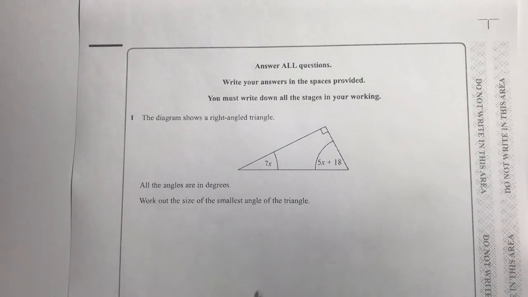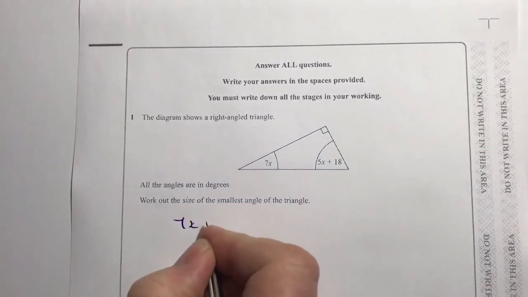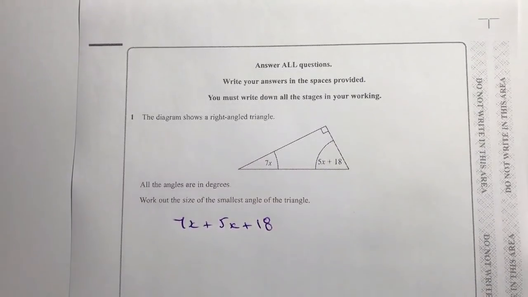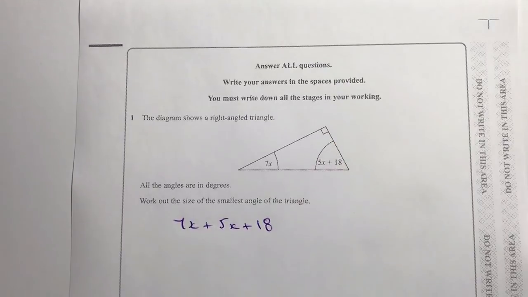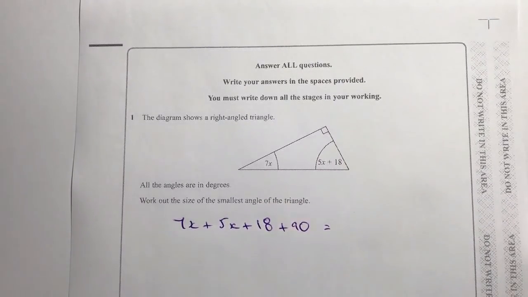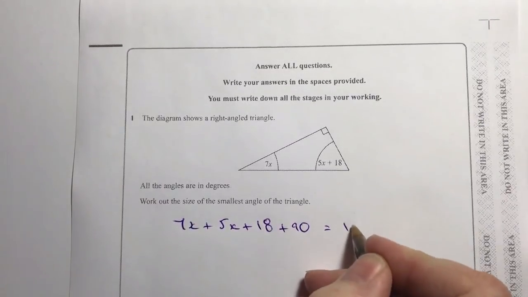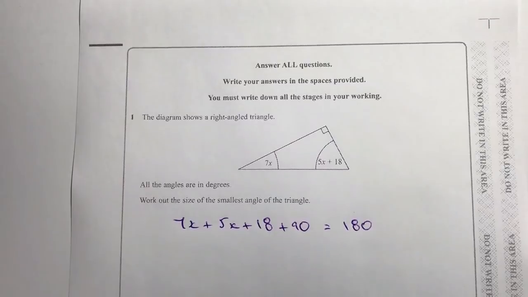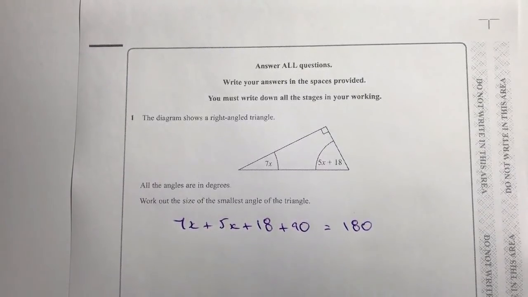Well, as you know, the angles inside a triangle add up to 180 degrees, so I can write 7x plus 5x plus 18, and don't forget that a right angle triangle here is 90 degrees, that's plus 90 degrees. If I add all of that up together, that's going to equal 180. So it's then just a case really of simplifying this and getting the value of x.